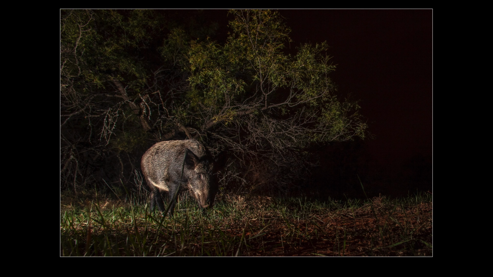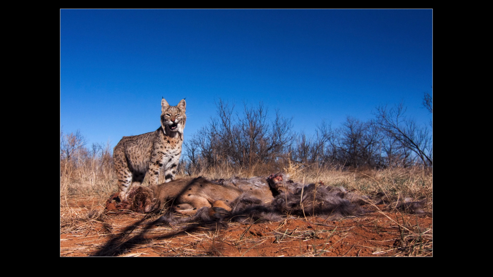And then a feral hog. And then a bobcat winking at me. And that bobcat, this is the same bobcat you saw before, but it would come into that dead deer carcass for days, and I've just got a lot of pictures of it. And really, it's a pretty remarkable setup.